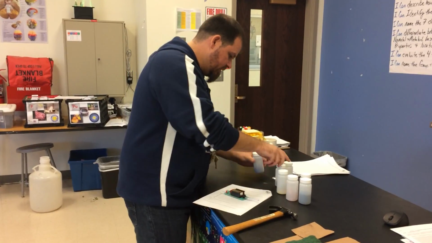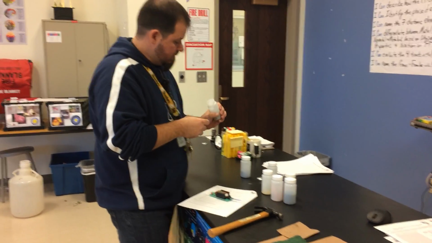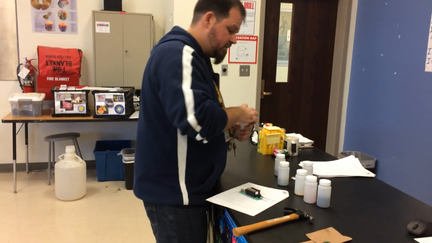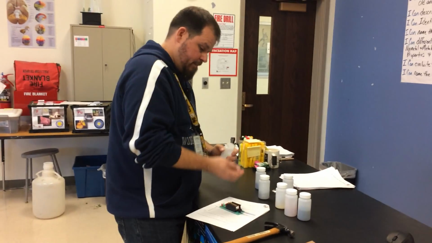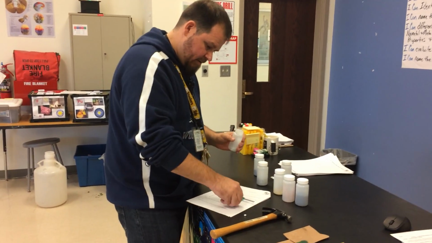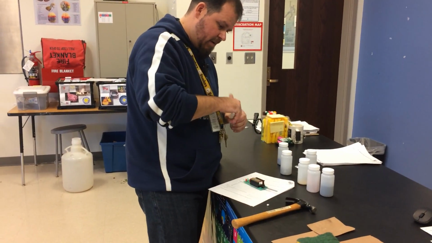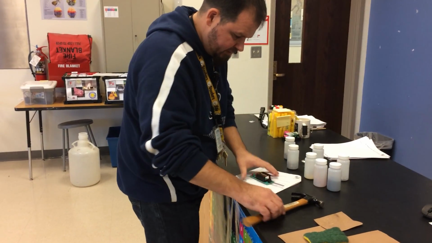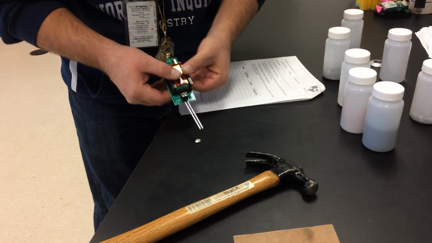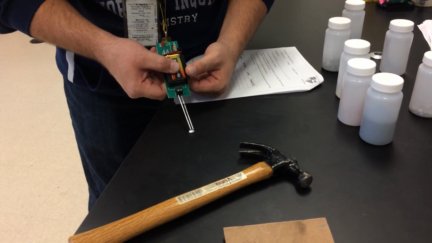So let me get out a piece of a sample here. I've got to tell you which sample it is. So I have a sample here. I'm not going to tell you what letter it is either. But I'm going to go through the three tests real quick and see if it works. So you see this little piece? I'm going to touch both prongs to it and see if it lights up.